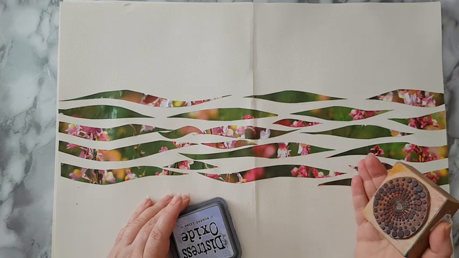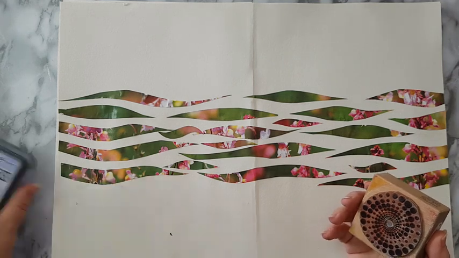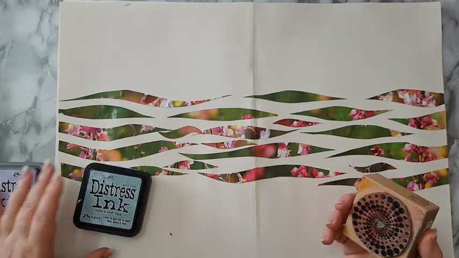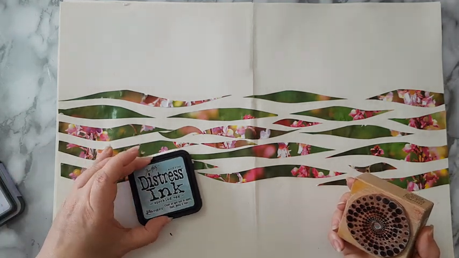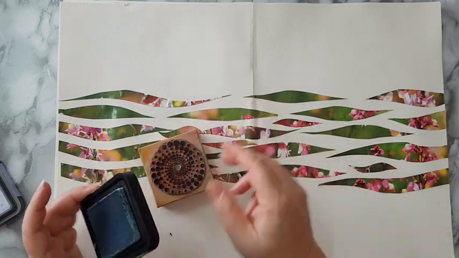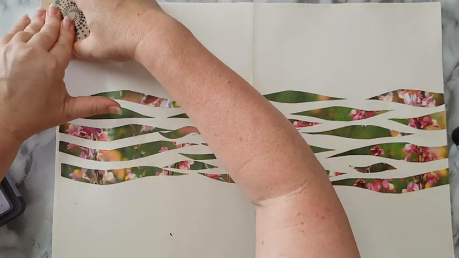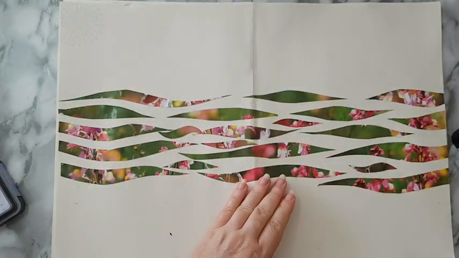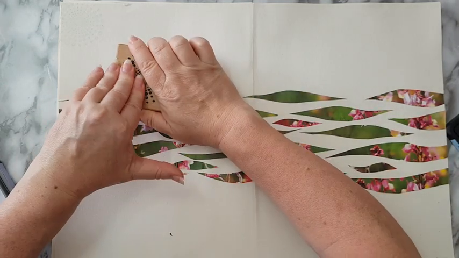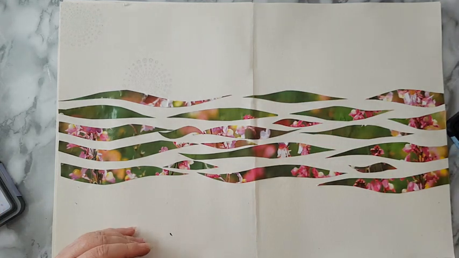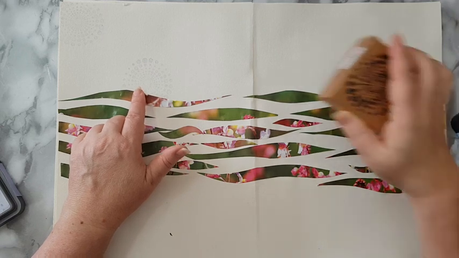So now I want to work on the rest of my background. I want to add some interest, and I've picked some distressed ink. I'm taking this speckled egg and this stamp. I just want to add visual texture to my background, and I'm doing it very subtle. I don't want a lot. I'm not sure if you're seeing it because it really is faded.